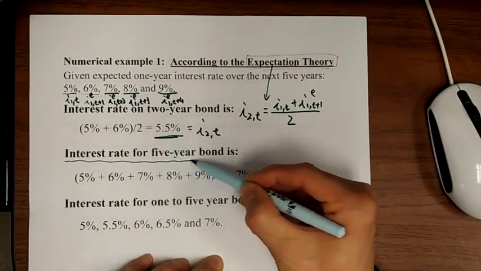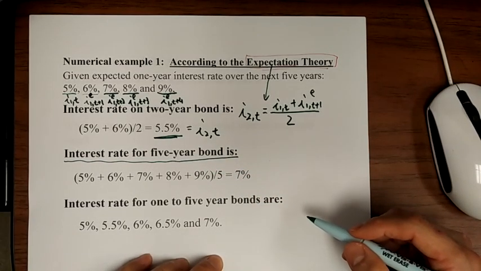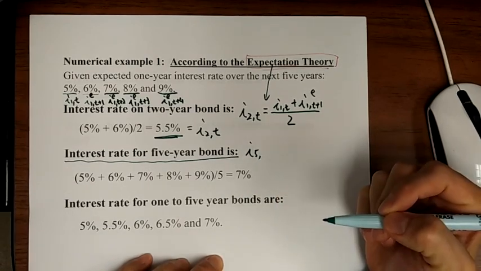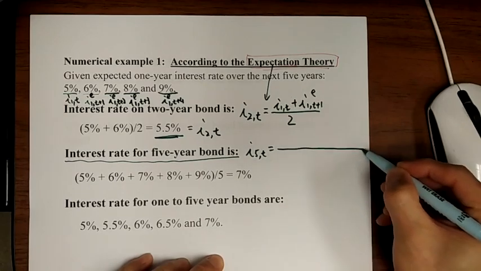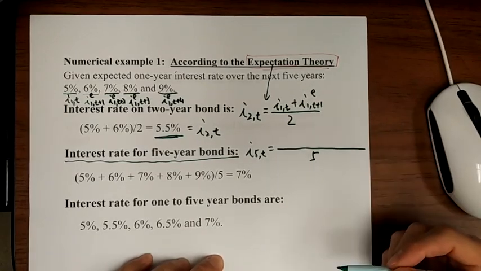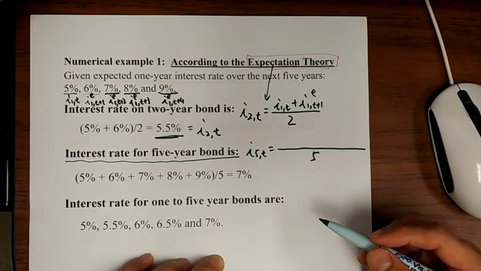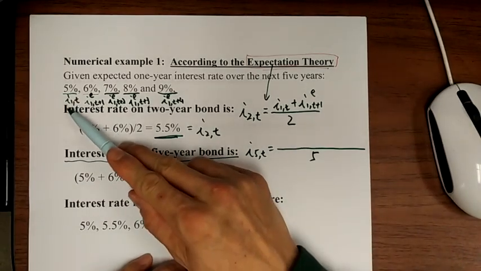What is the interest rate for a 5-year bond today? What is the notation of that? The answer is the 5-year bond interest rate today, which is the average of the next 5 one-year bond interest rates. What are the next 5 one-year bond interest rates?